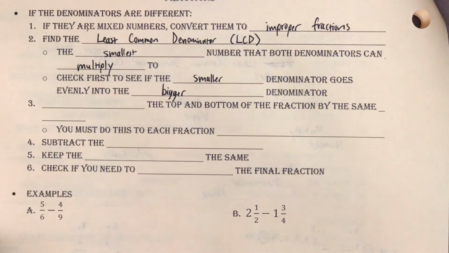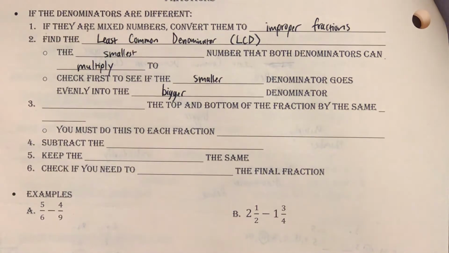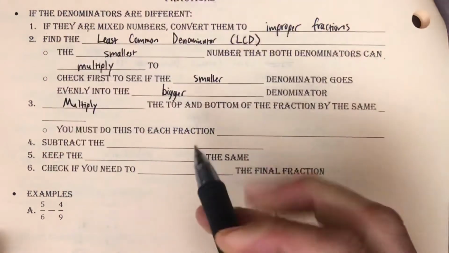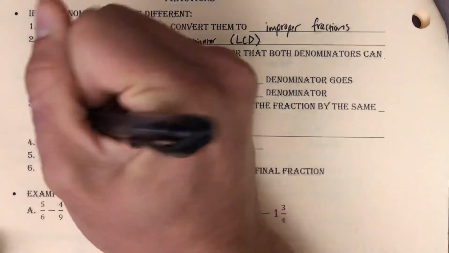Once we've figured out what the least common denominator is, we need to figure out what we multiplied by to get those denominators the same. Once we figured that out, we're going to multiply the top and bottom of the fraction by the same number.